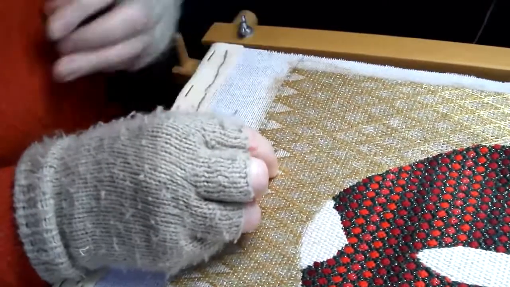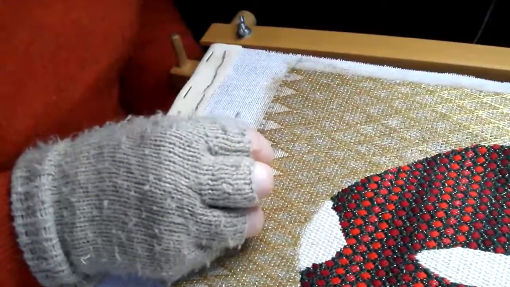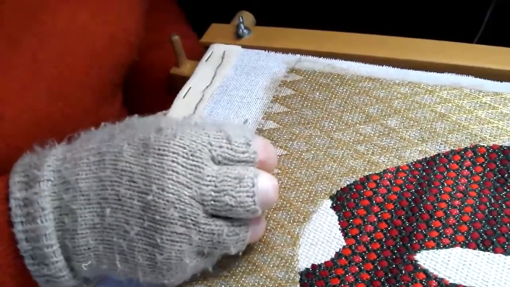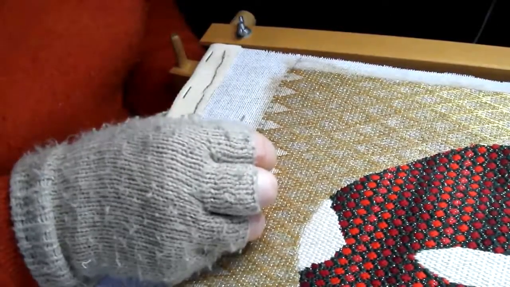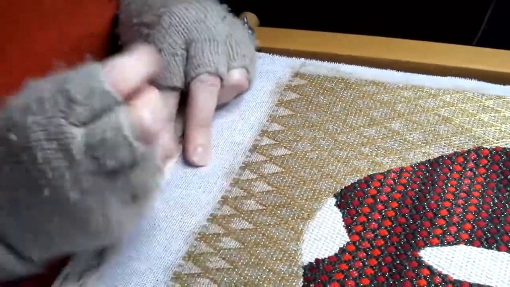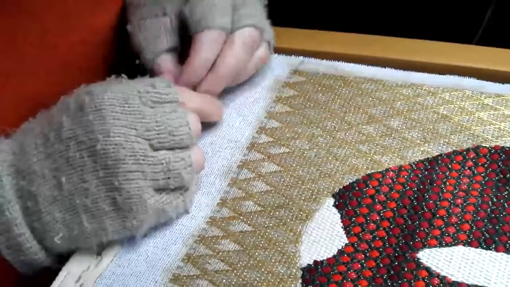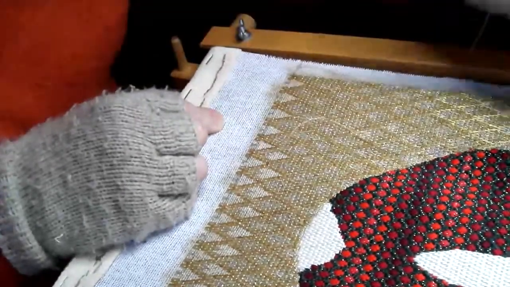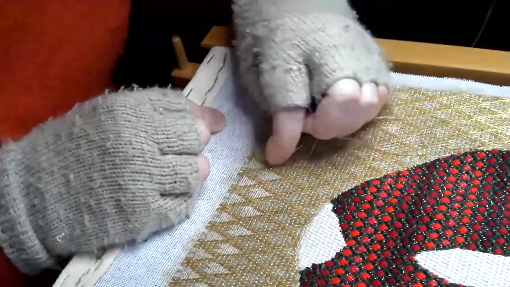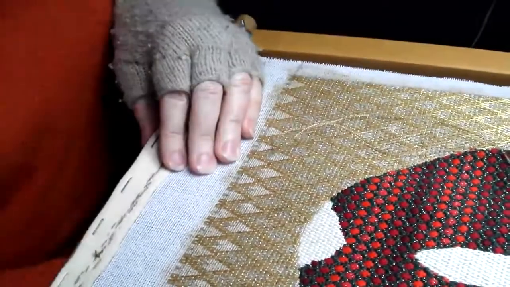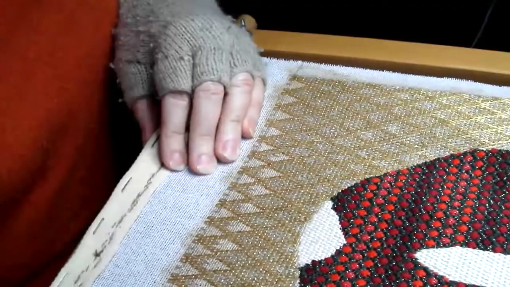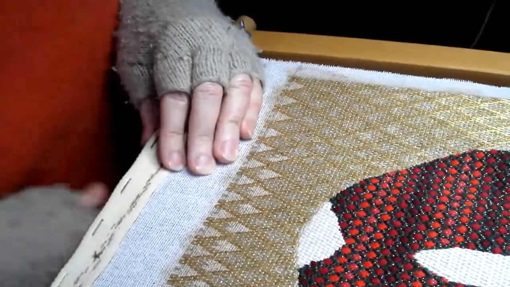And also whether to edge the yoke of the cape, which you can't see anymore, but if you recall is all green, two shades of green, whether to edge that with something green just to point up the points of the yoke.